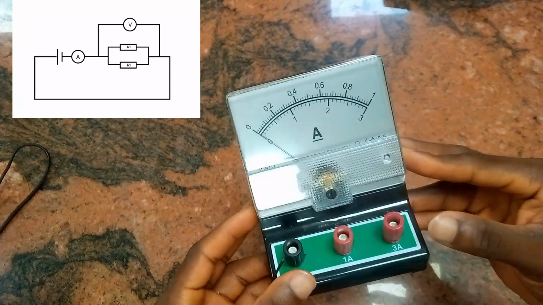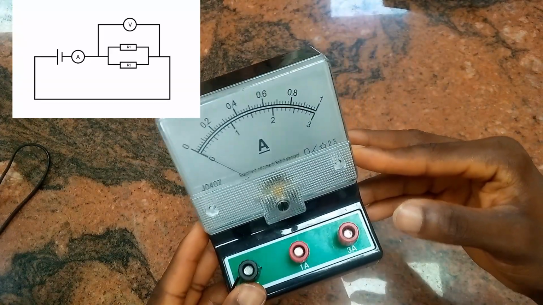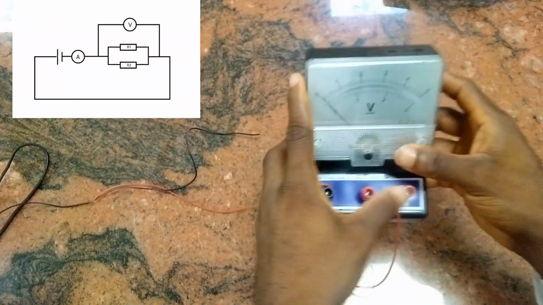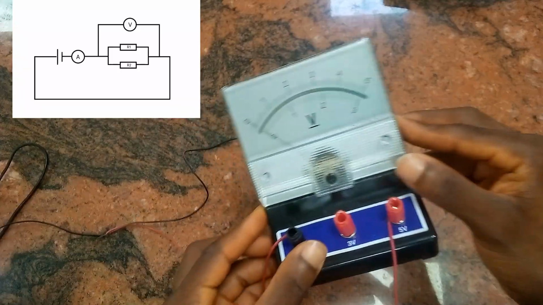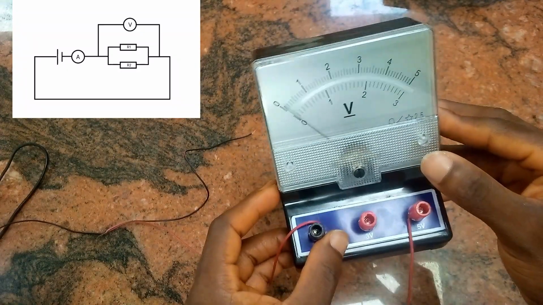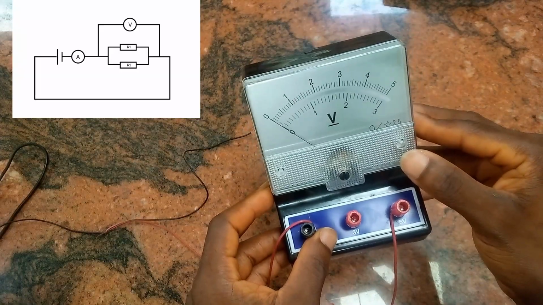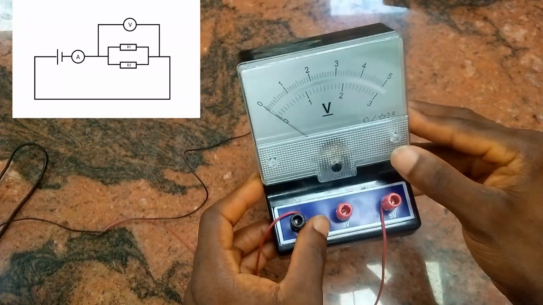This is our ammeter. The ammeter helps us to read the current flowing through the circuit. And we will also be making use of our voltmeter. The voltmeter helps us to read the voltage across both resistors. So next I'm going to show us how to connect them in parallel.